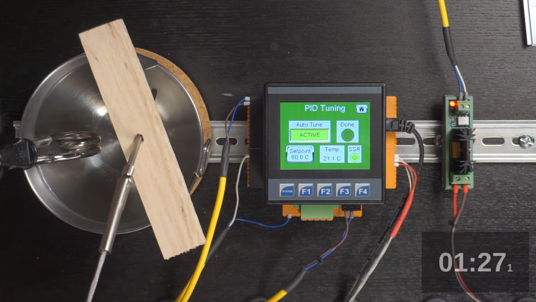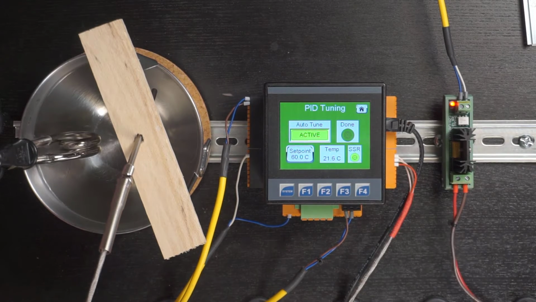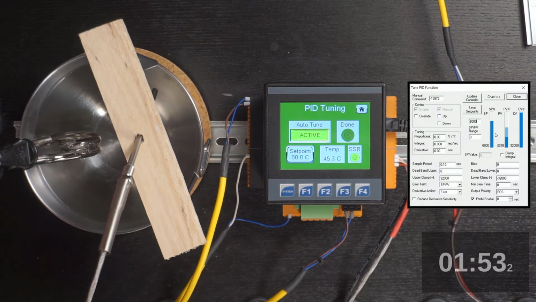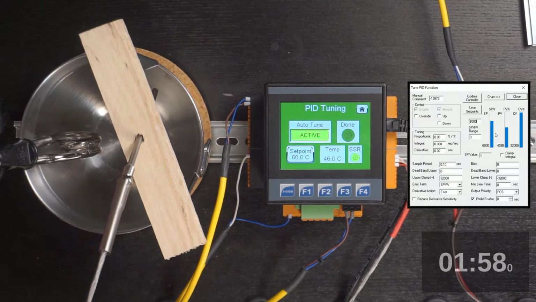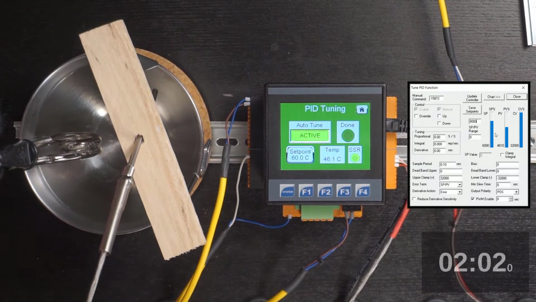tuning screen on display here. So let me see if I can turn that on. Okay, now let's switch from our tuning window to a chart.